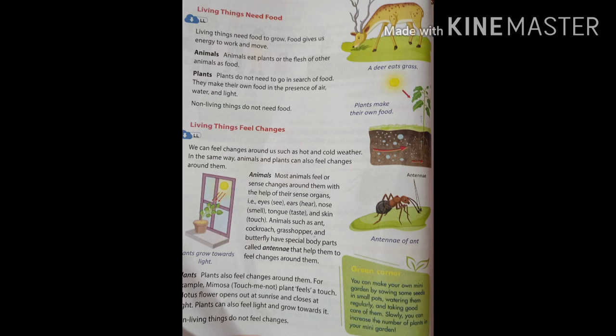Living things feel changes. We can feel changes around us such as hot and cold weather. In the same way, animals and plants can also feel changes around them. Most animals feel or sense changes around them with the help of their sense organs, that is eyes, ears, nose, tongue and skin. Animals such as ant, cockroach, grasshopper and butterfly have special body parts called antennae that help them to feel changes around them.